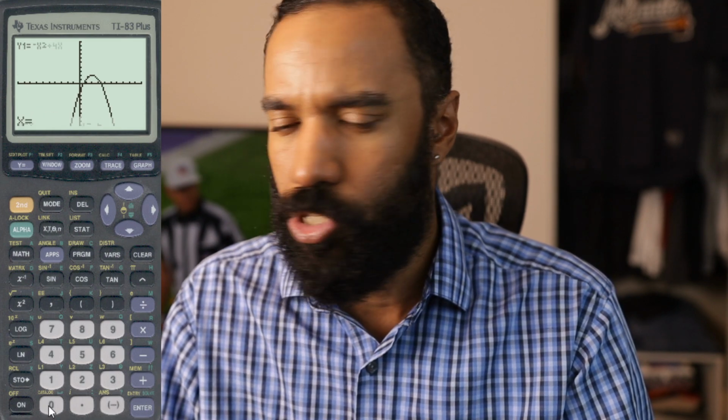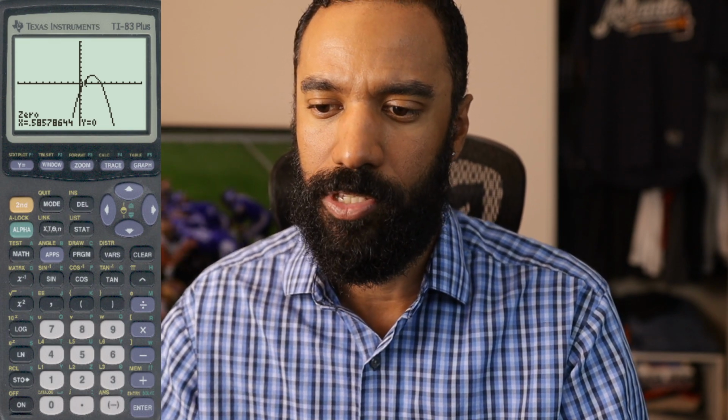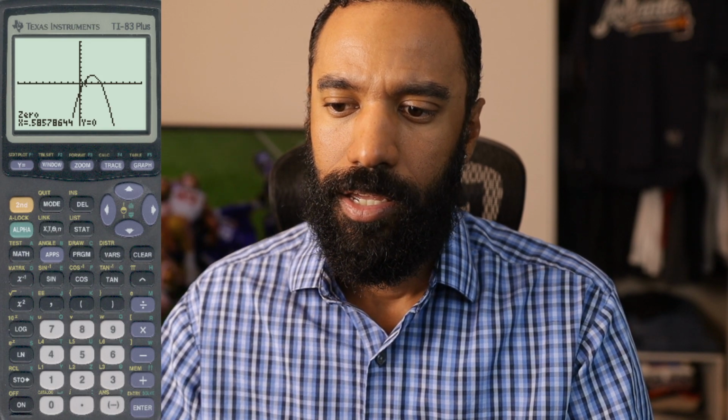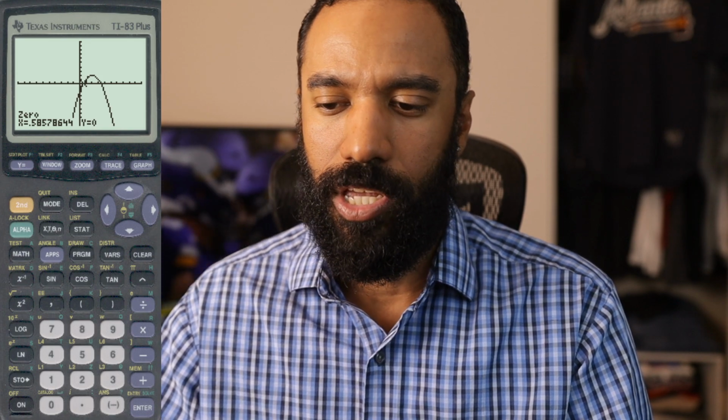Let's find the zeros. Somewhere between 0 and 1, we're going to have one of them. And that's at 0.585, so 0.6. They say round to the nearest tenth. So x is about 0.6. Now, without using the calculator, I can tell you where the other one is.